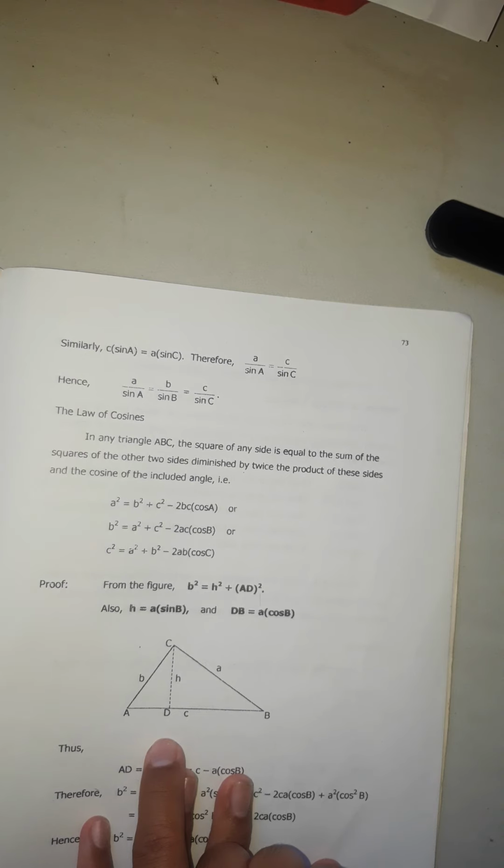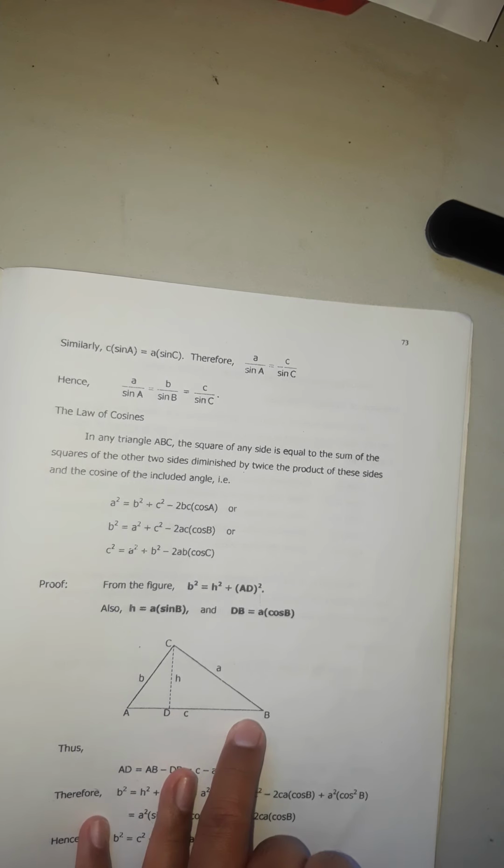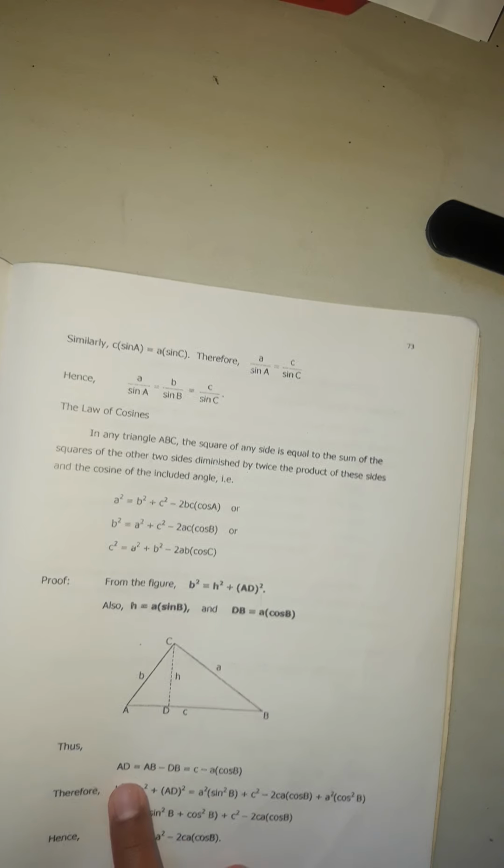Note that H is equal to A sine B, and BD is A cosine of B. Then what is the value of AD?